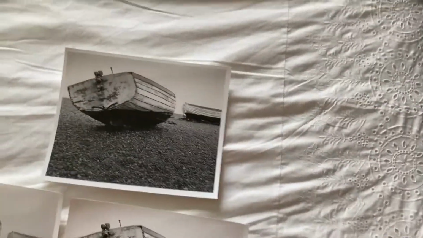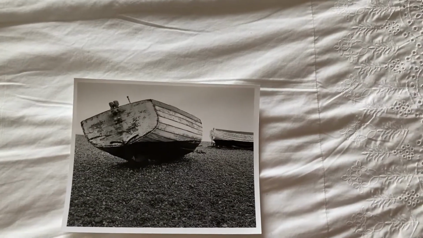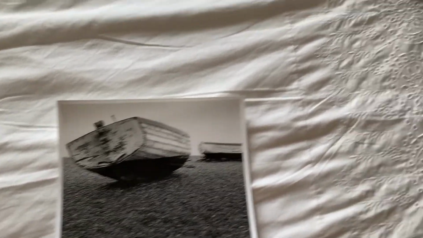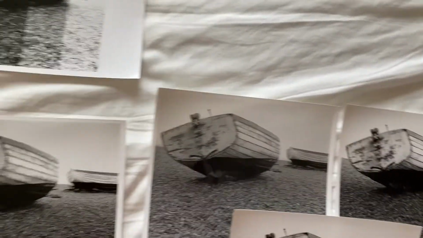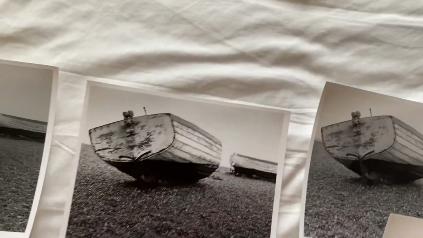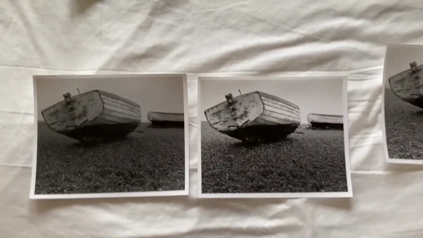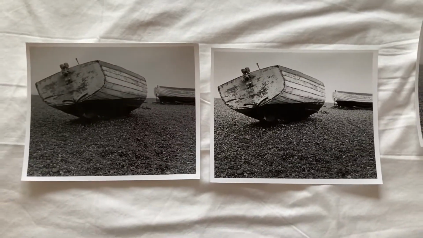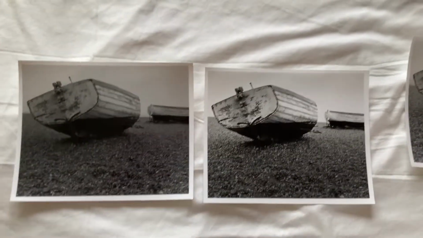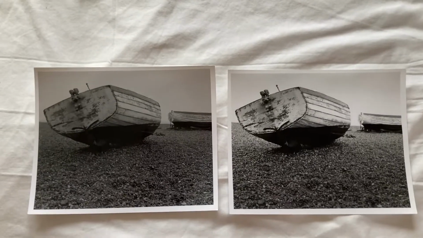And then the combination from your original grade 2 print is like so. So hopefully you can see the greater depth that we're achieving here.